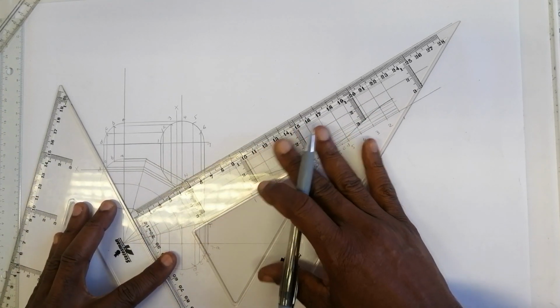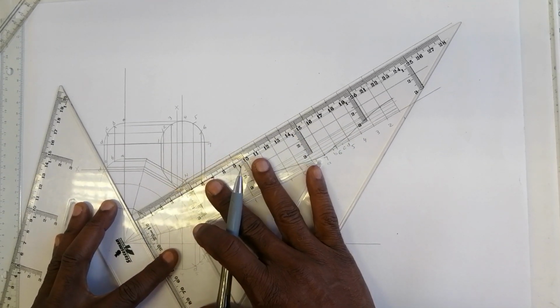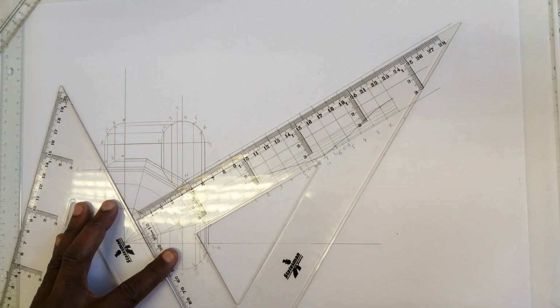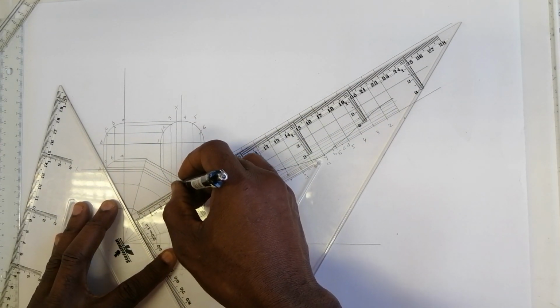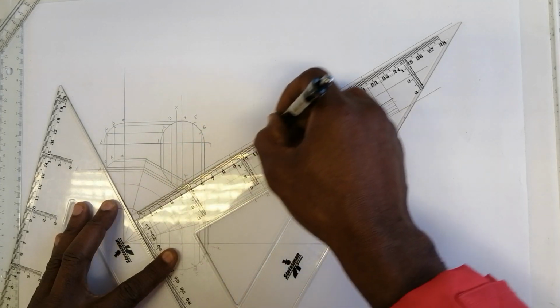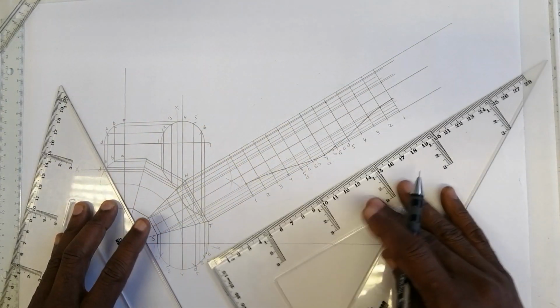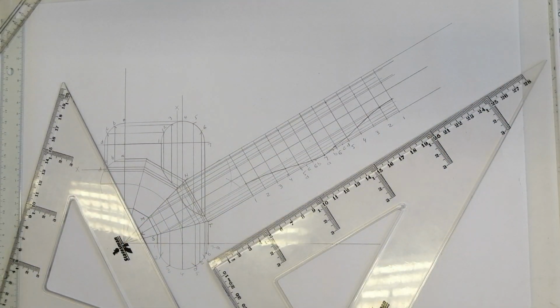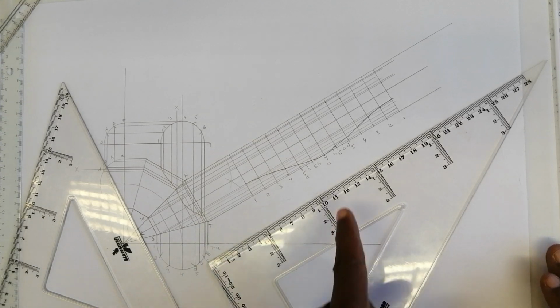That will be the highest point of our curve. This is our X. Yeah, that is the highest. Then I need now to bring X here.